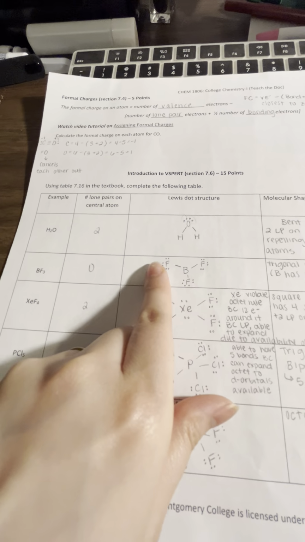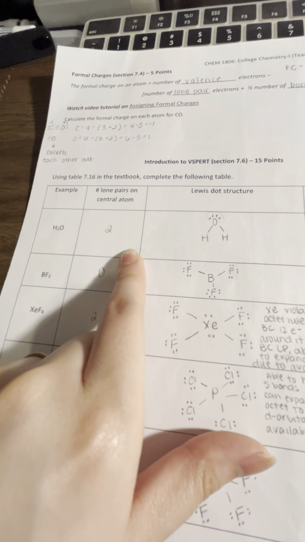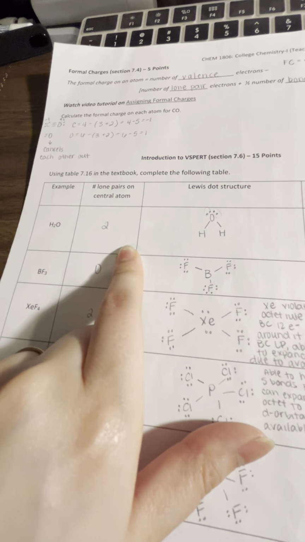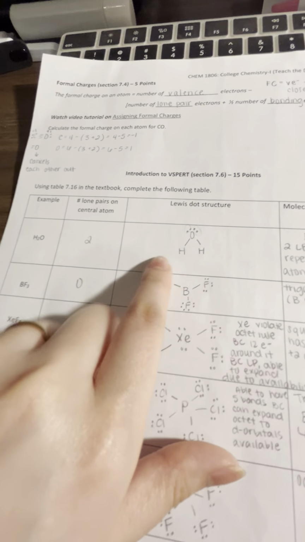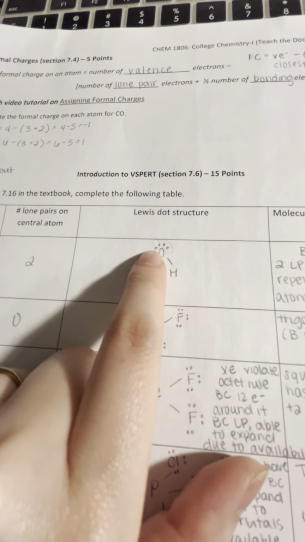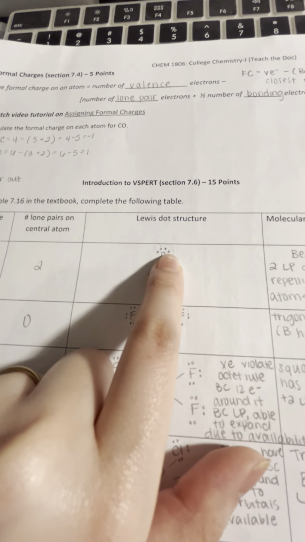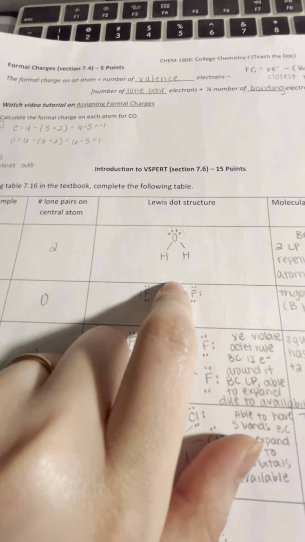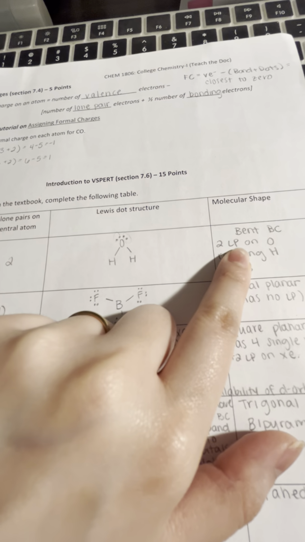Let's see, so Lewis dot structures for H2O, there are two lone pairs on the central atom, oxygen right here. This is 1, this is 2 lone pairs. The molecule shape will be bent because there's 2 lone pairs on oxygen repelling the H atoms.